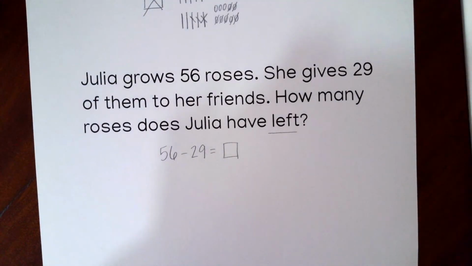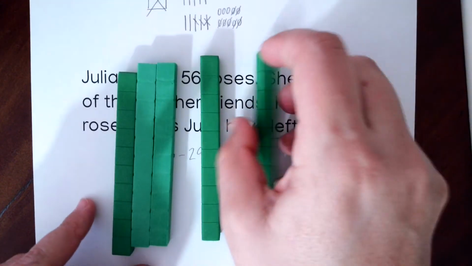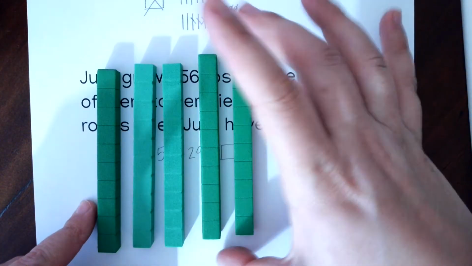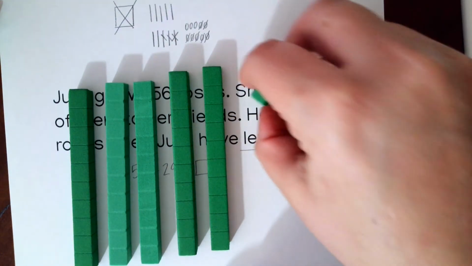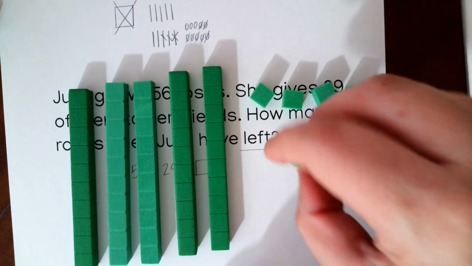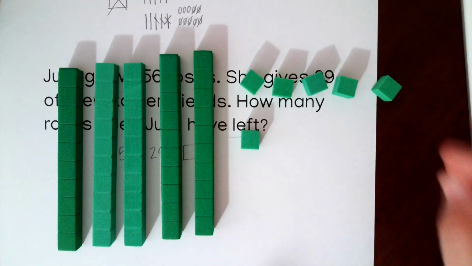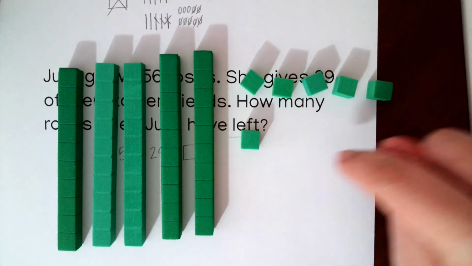Let's do that with our base 10 blocks first, and then we'll draw it on the paper. Now, remember, you can always go on Canvas, and you can go to that manipulatives page, and you can use the sticks and circles or cubes as a help for you. So I'm starting with 56. Now I have to take away 29. Well, I know that I only have 6 ones.